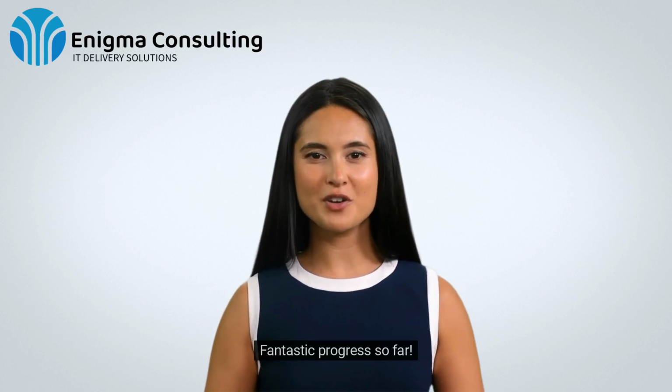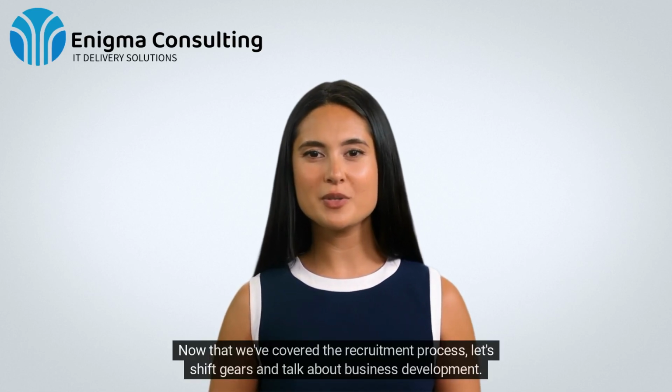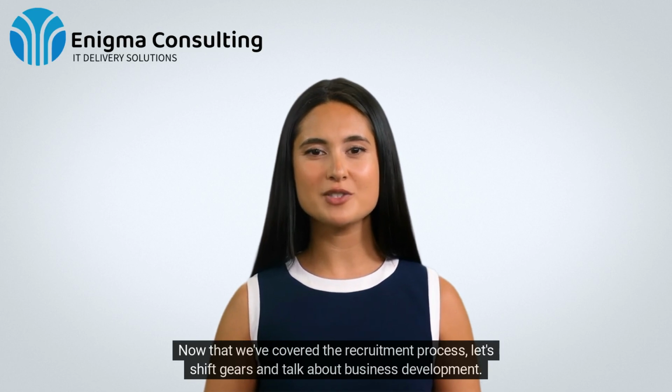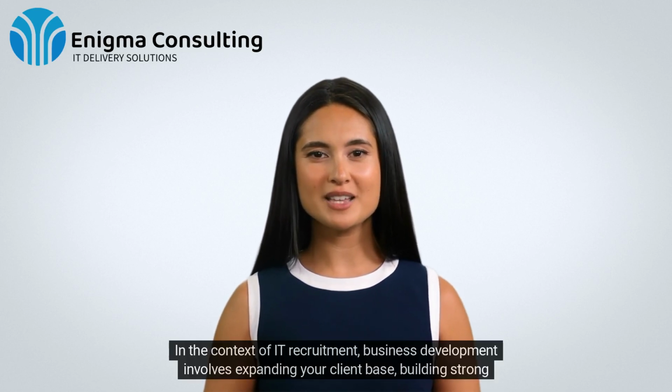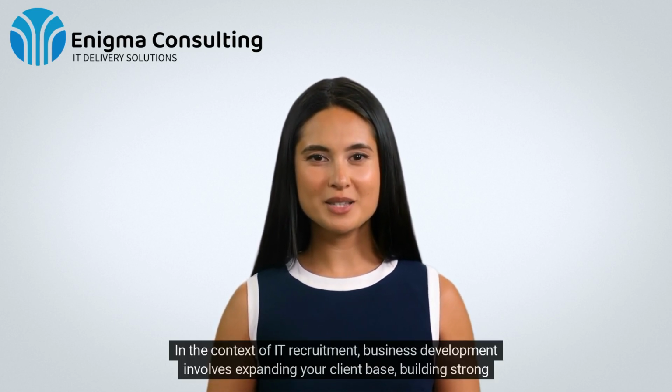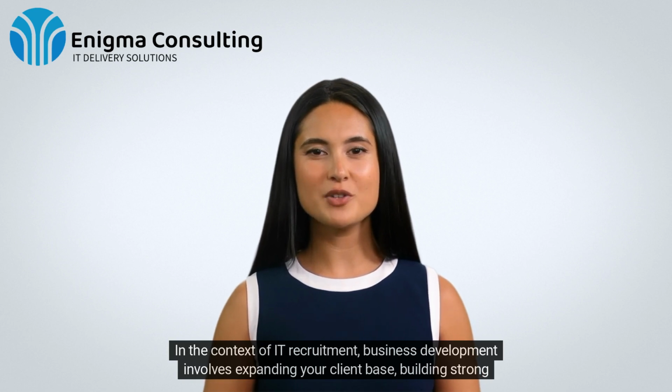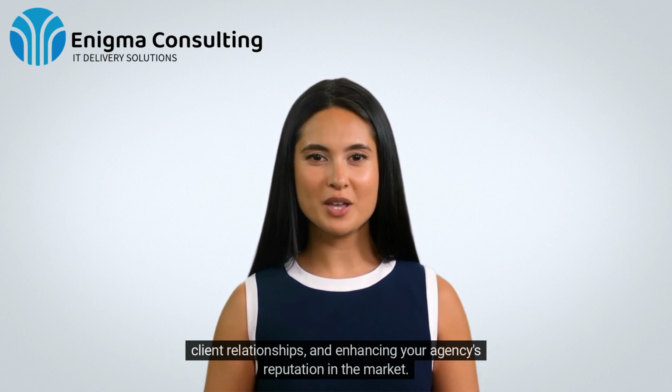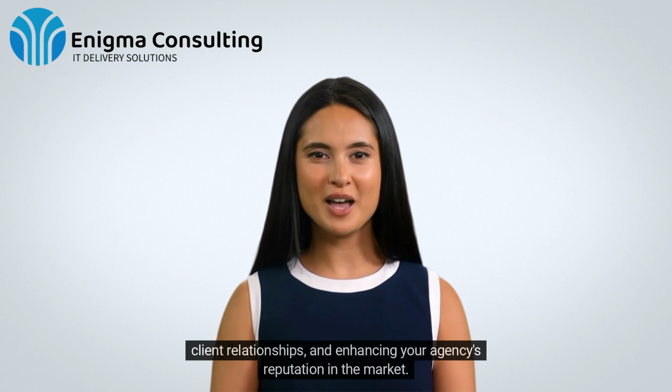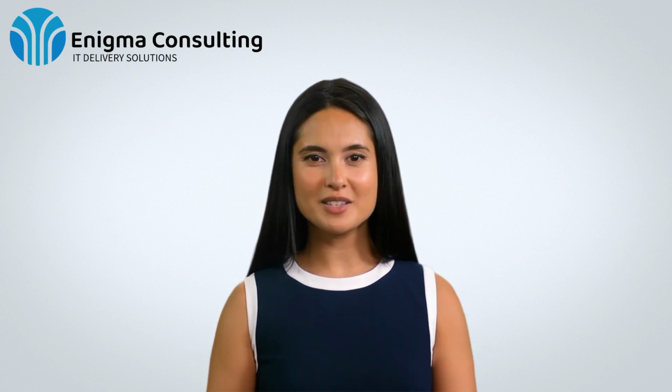Fantastic progress so far. Now that we've covered the recruitment process, let's shift gears and talk about business development. In the context of IT recruitment, business development involves expanding your client base, building strong client relationships, and enhancing your agency's reputation in the market.